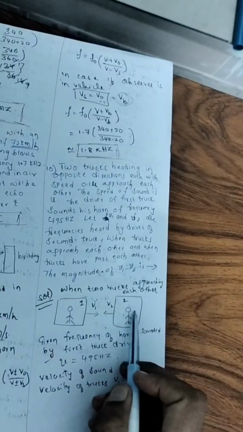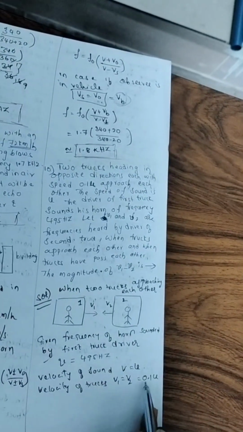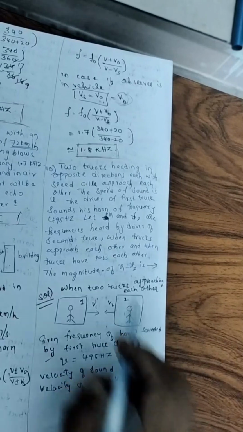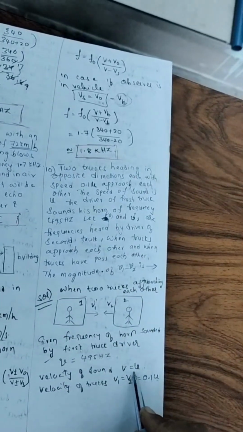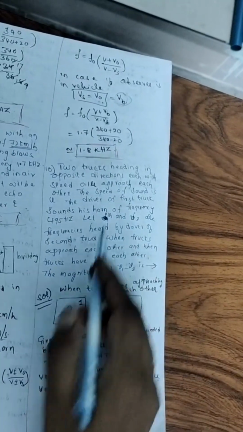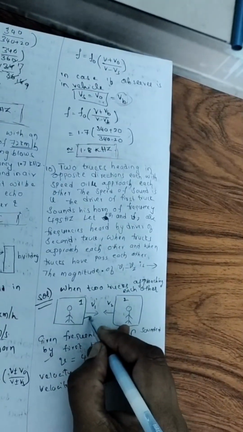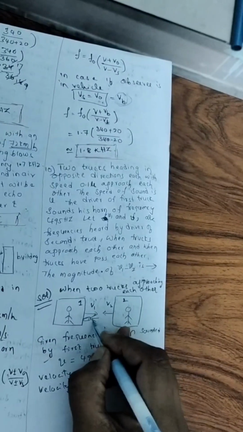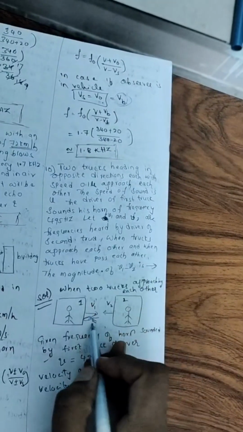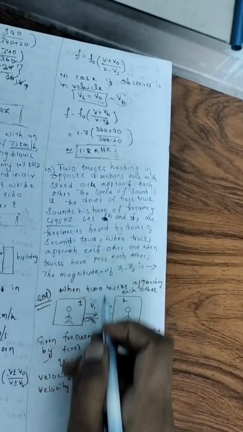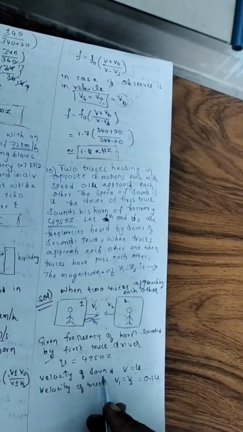Truck 1 and truck 2 are approaching each other with a speed of 0.1 u. The speed of sound they are saying to take as u. The driver of the first truck sounds his horn. Now he has a horn and he sounds the horn. Okay. The frequency of this horn is 495 hertz, meaning the actual frequency of the horn, f naught.